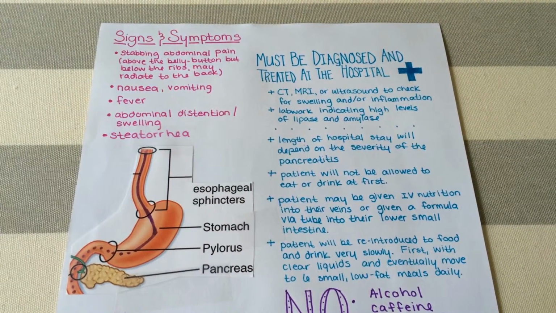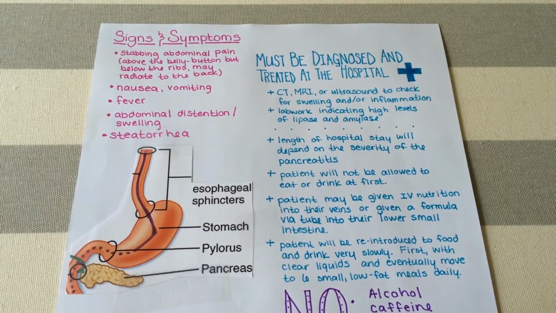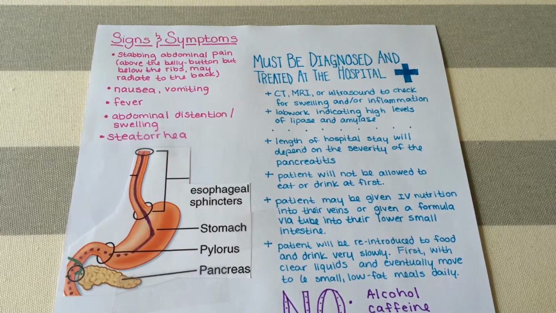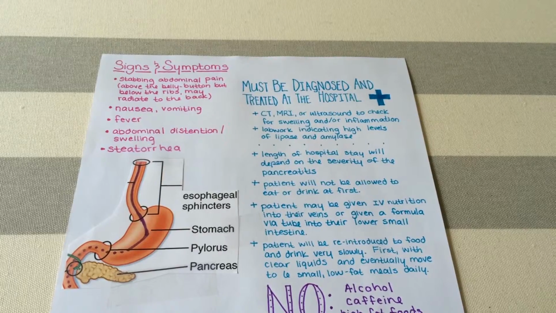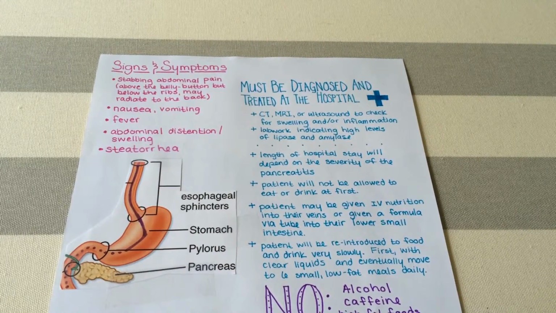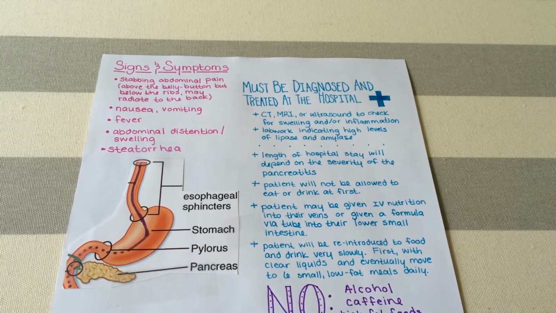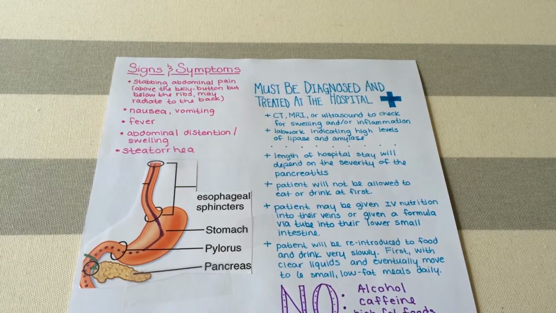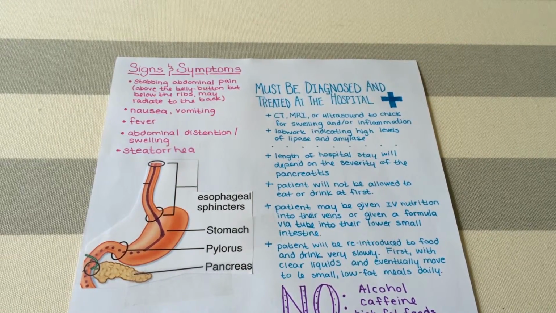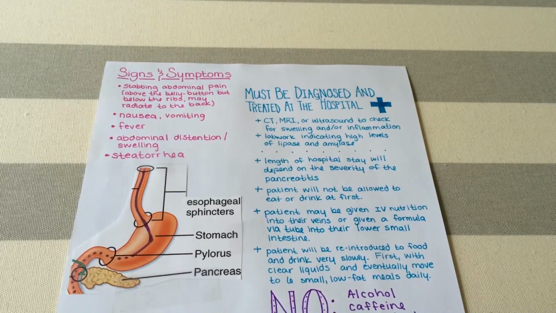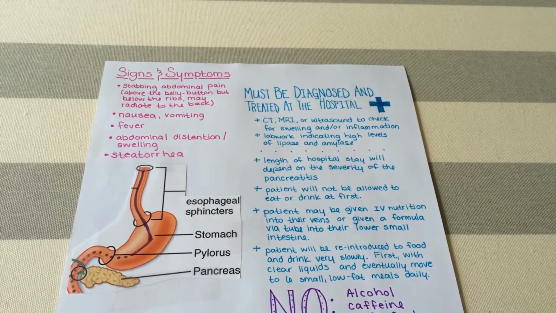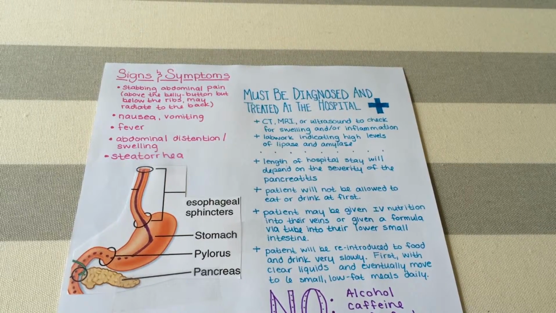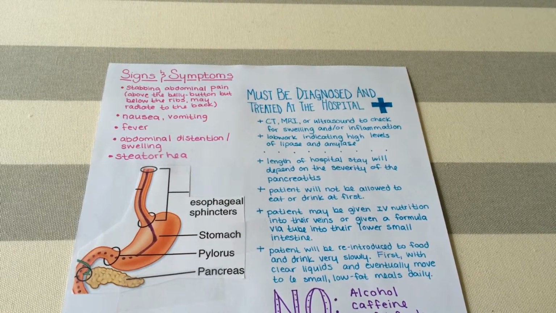We see steatorrhea in pancreatitis because the pancreatic enzymes that should be breaking down the fat are not able to. The fat is malabsorbed, and the excess fat and stool pass through the intestine quickly, resulting in oily, foul-smelling stool. This malabsorption of fat can also be caused by gallstones that block the bile from entering the small intestine and helping fat to break down.